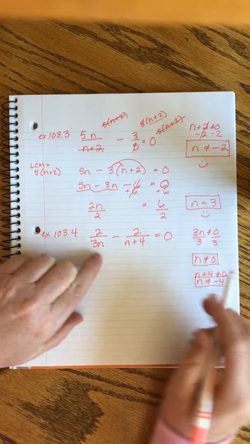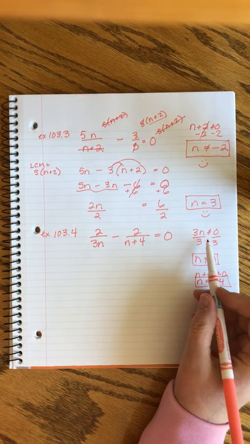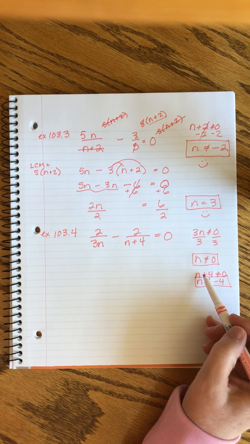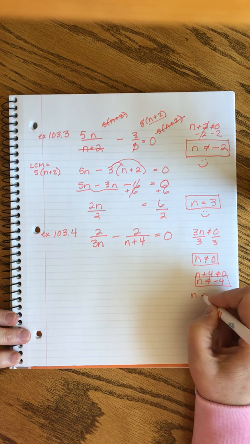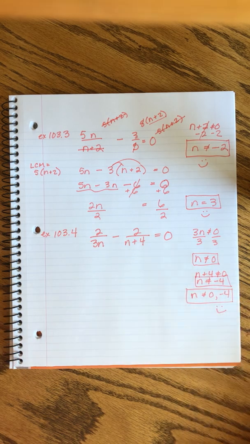Obviously, you guys, you can do these in your head pretty easily. So feel free to skip the writing out of the steps when you feel ready. And you can shortcut this as n cannot equal 0, comma, minus 4. That's another way to write that. That is a little bit shorter.